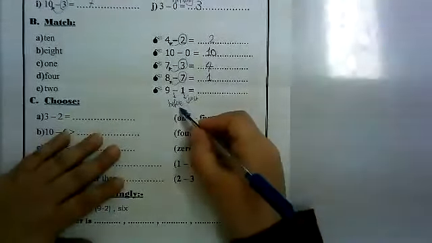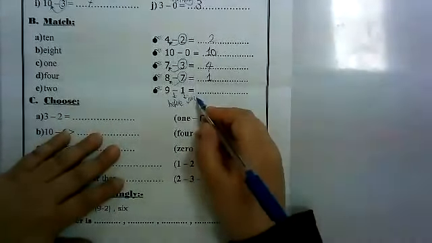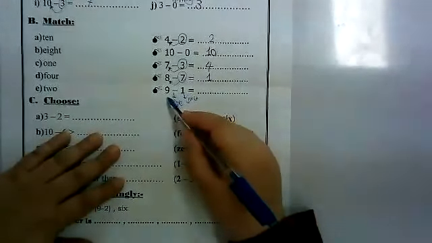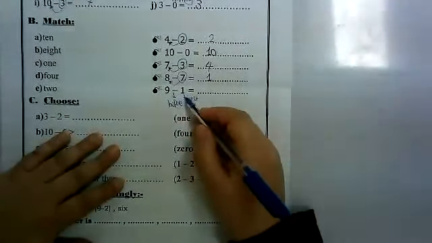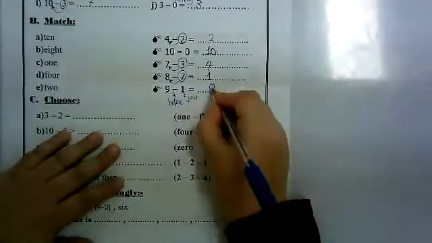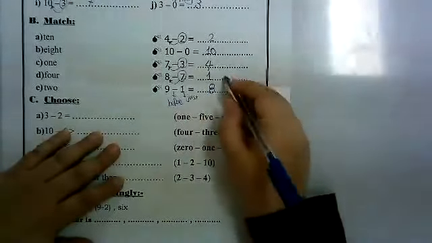Just means minus 1, okay? 9 minus 1 means what's just before 9. It's 8, right?